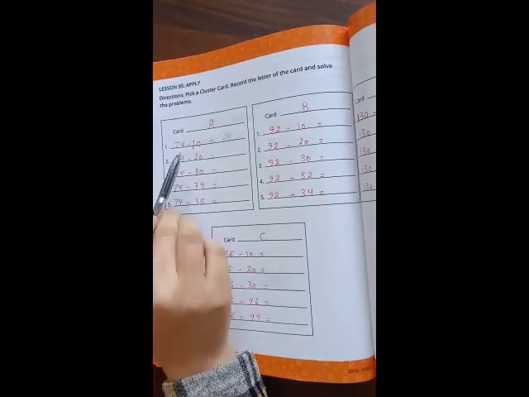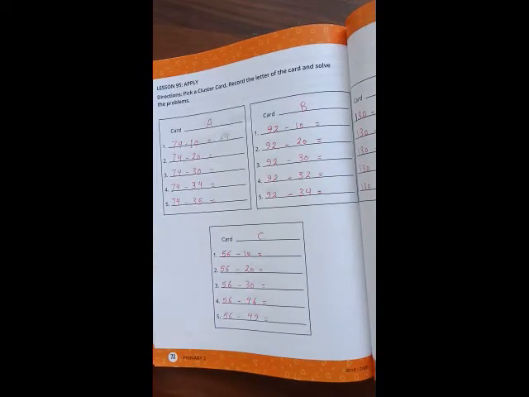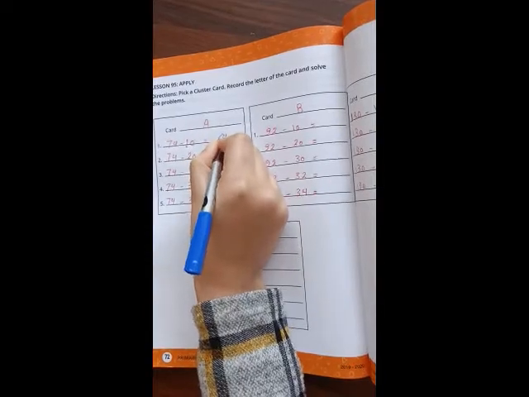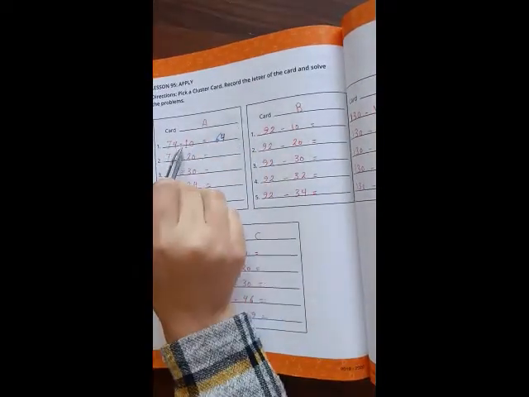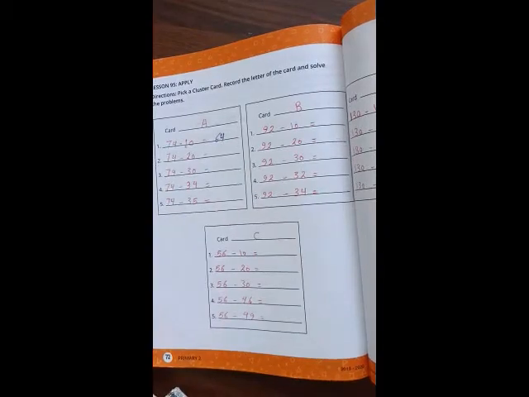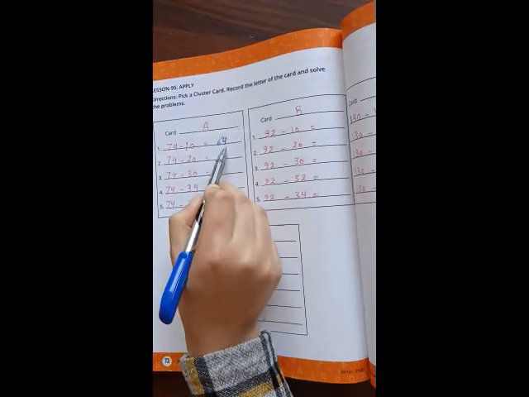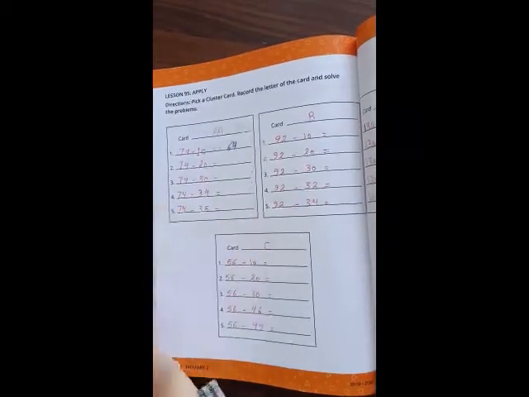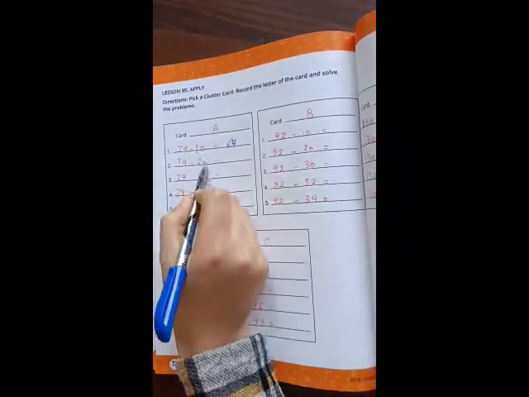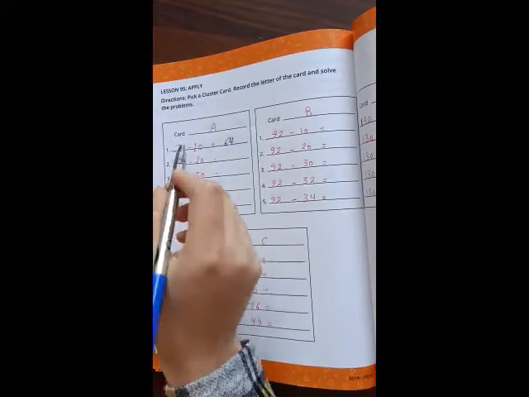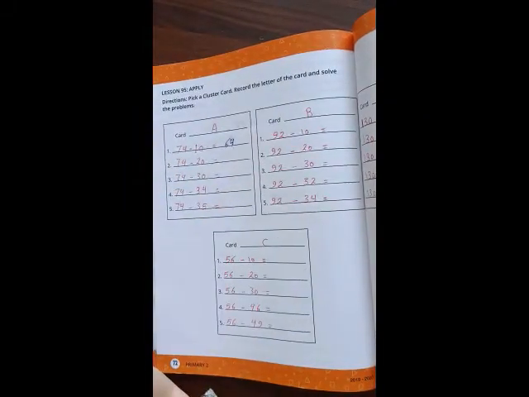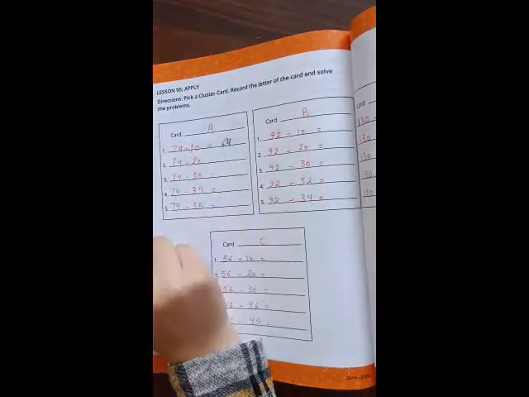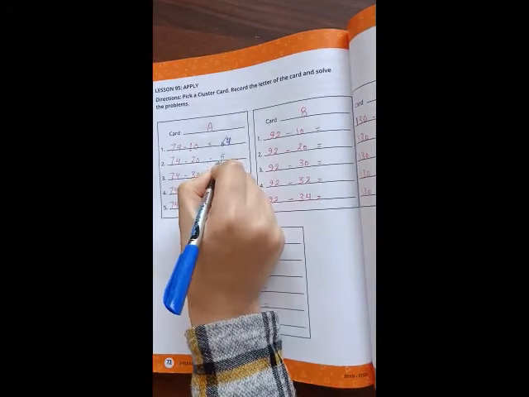First, I will solve the first problem. 74 minus 10 equals 64. Okay, I will use this fact to solve the second problem. 74 minus 20 equals what? So, I will compare between 20 and 10. 20 is more than 10, more than by 10. So, I will subtract one more 10 from 64. It will be, excellent, 54.